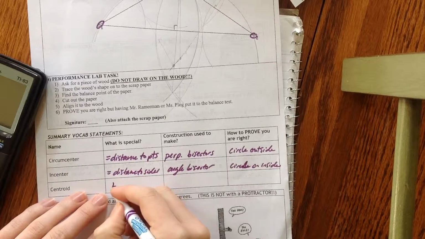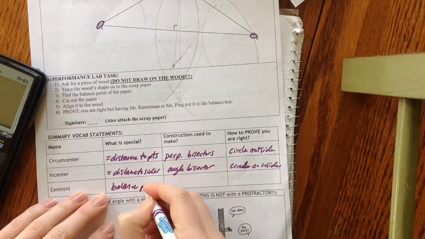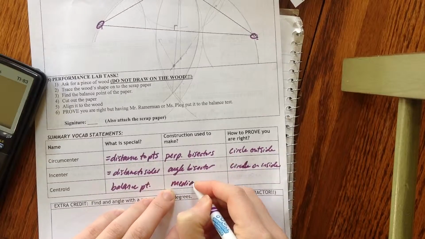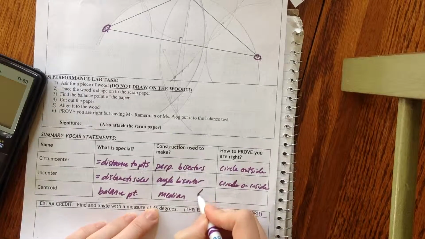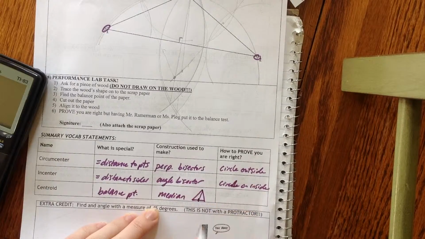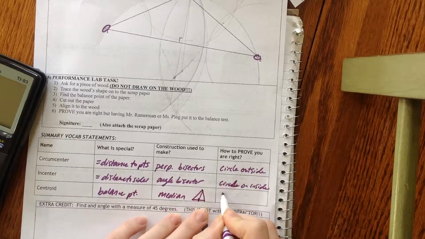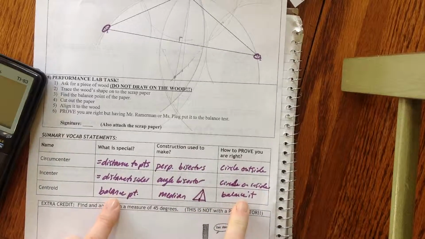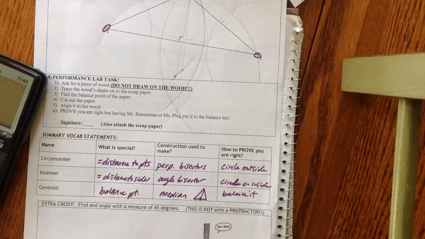Centroid, what's special? It's the balance point. Construction made, we're going to make the median. And you didn't see me do it on this quiz because it was a performance thing, but you'd find the middle and then you draw across to the vertex. And what's prove, you'd actually have to balance it. Which I know that's not very different, so I was not very picky about that.